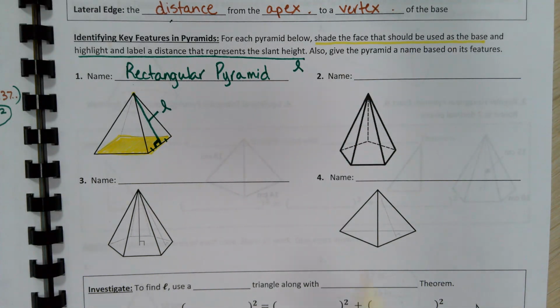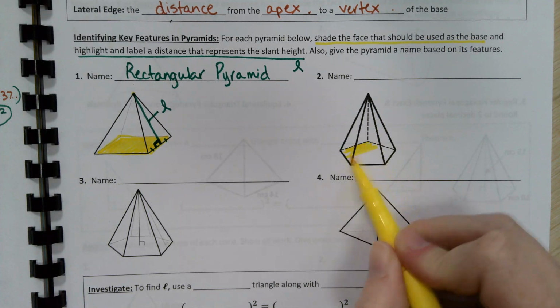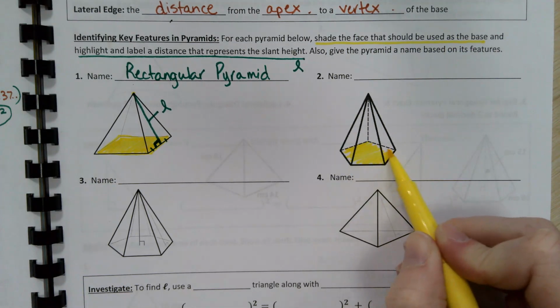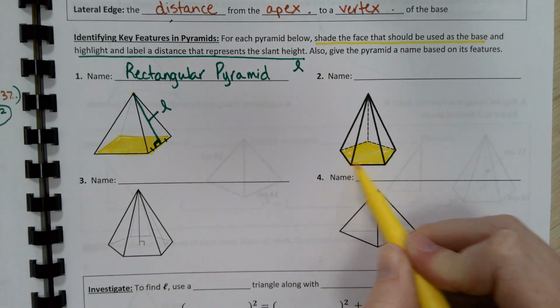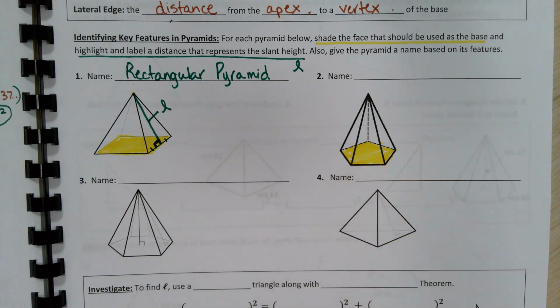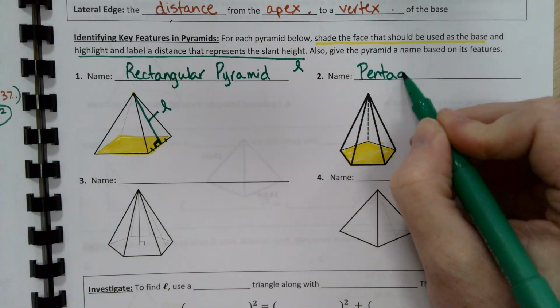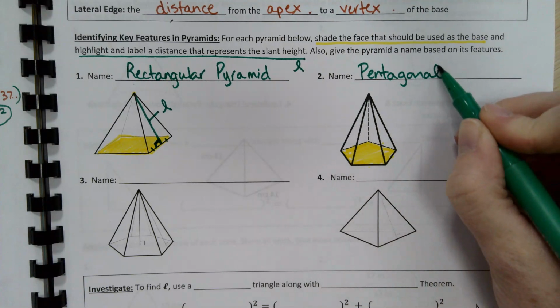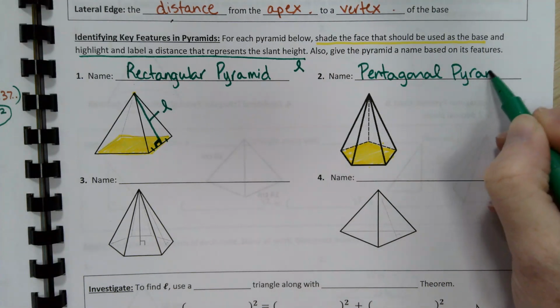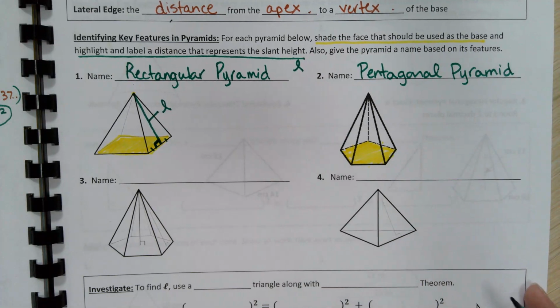Moving on to the second shape, we can see our base again, this non-triangular face. This time it has 1, 2, 3, 4, 5 sides. So this is going to be a pentagonal pyramid. Different people say that word different ways.